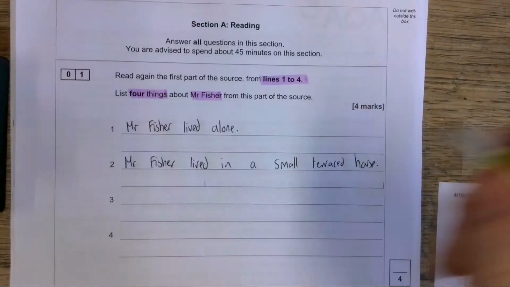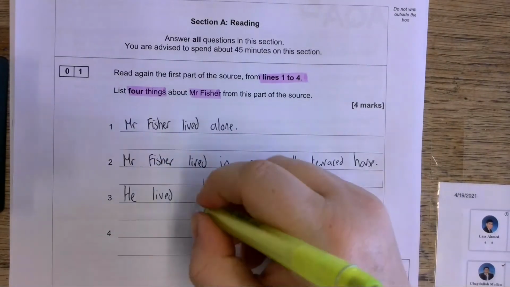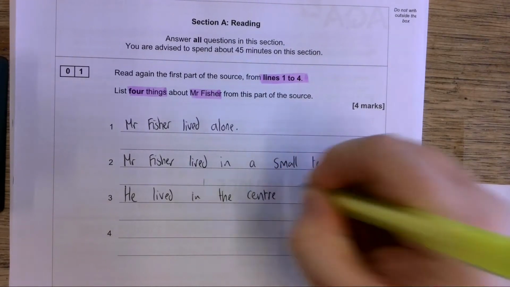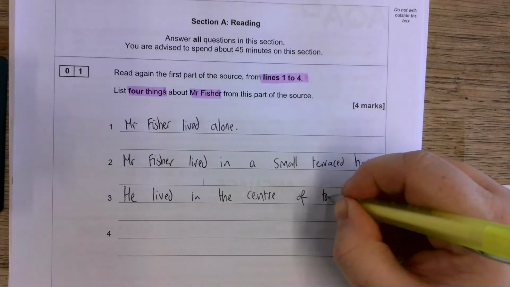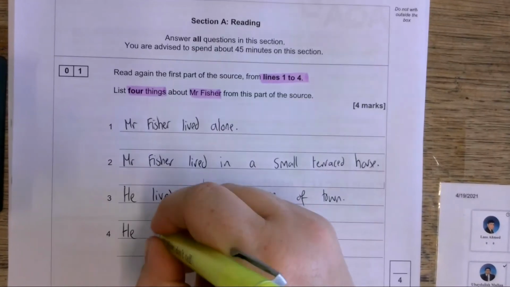So I could say he lived in the centre of town. And finally, he didn't own a car.